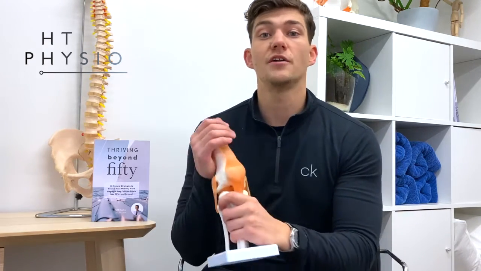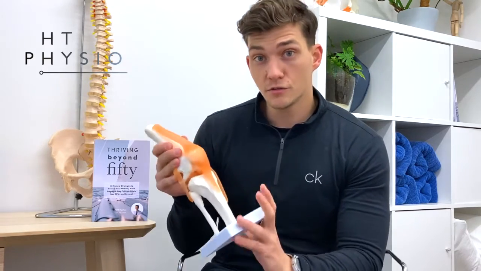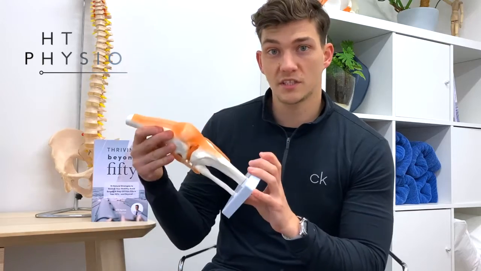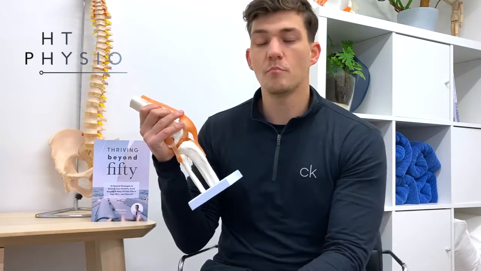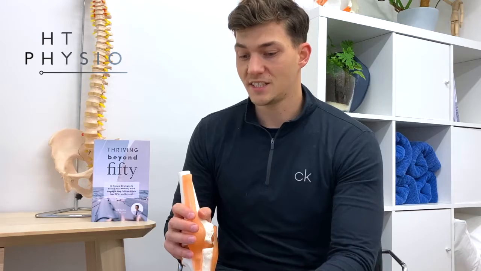The first type of meniscus injury is called an acute meniscus tear. An acute meniscus tear happens usually due to a twisting motion. You might feel a pop in your knee, or you might feel something tear, and it's usually quite painful at the time. Sometimes people report pain the next day.